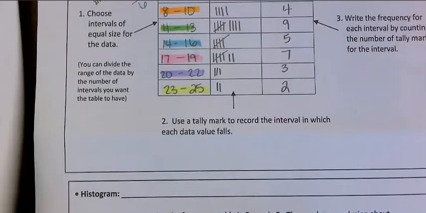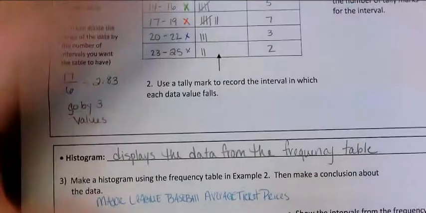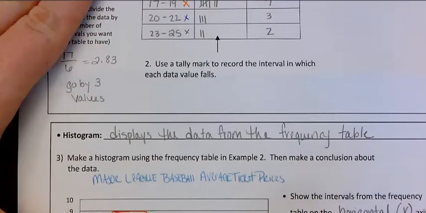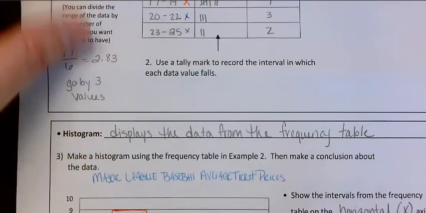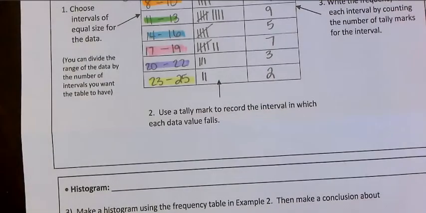So when we do a histogram, we're going to display the data from the frequency table. Make a histogram using the frequency table in example 2, then make a conclusion about the data. So when you do this, I'm going to walk you through this as brand new.